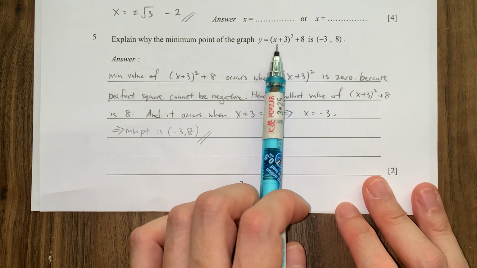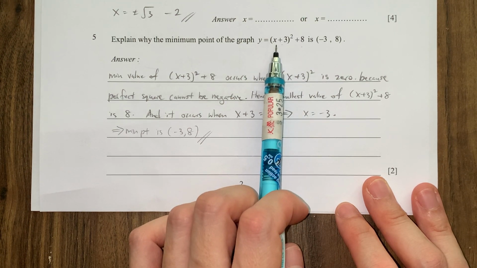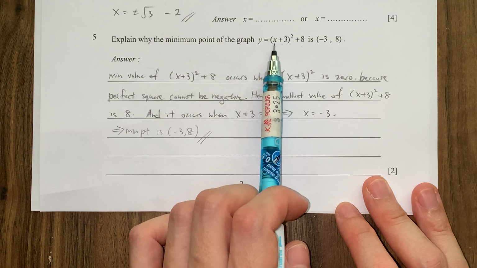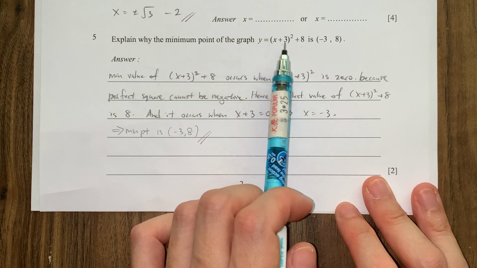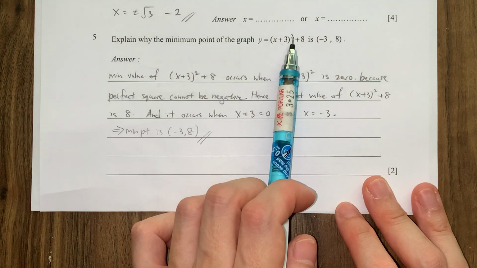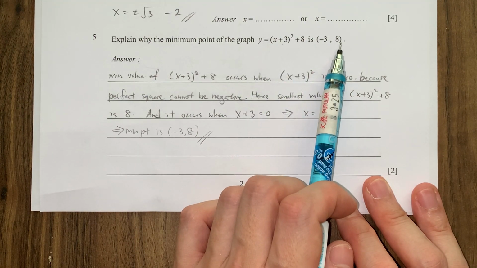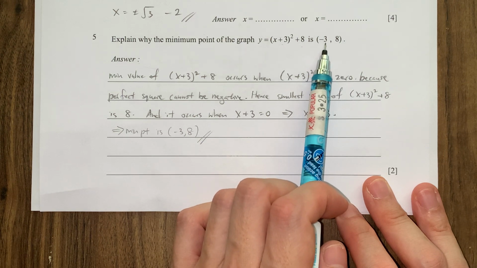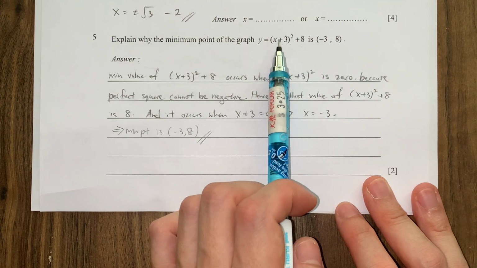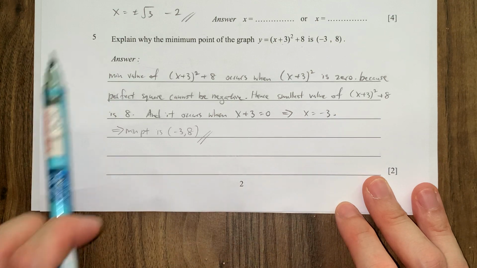So the question is, when is this bracket square equal to 0? It is when x is equal to minus 3, because minus 3 plus 3 equals 0. 0 squared is still 0. So the minimum value, which is 8, occurs when x is minus 3, because it makes this whole bracket 0. And that's what this sentence is trying to explain. Okay, so that's the answer.